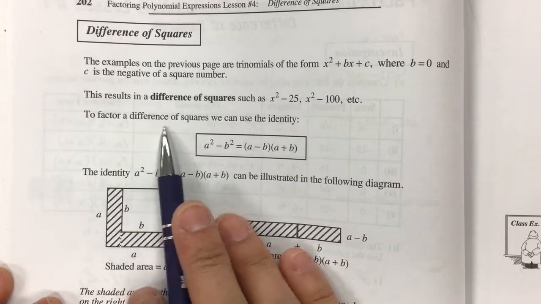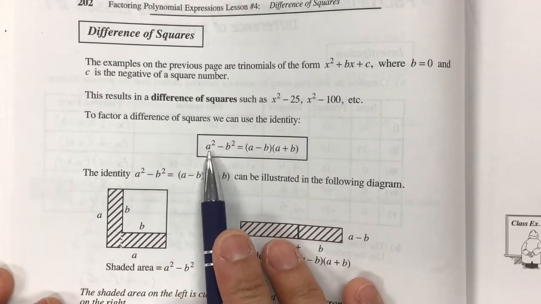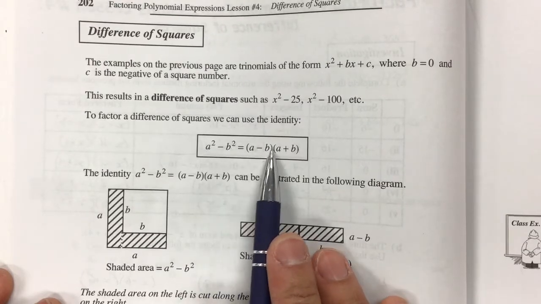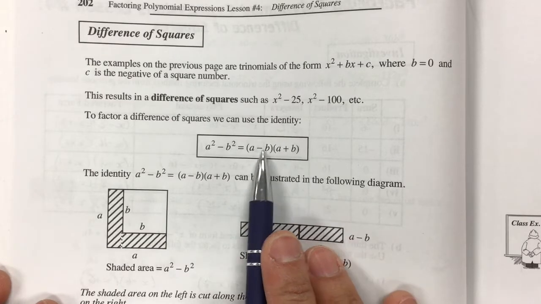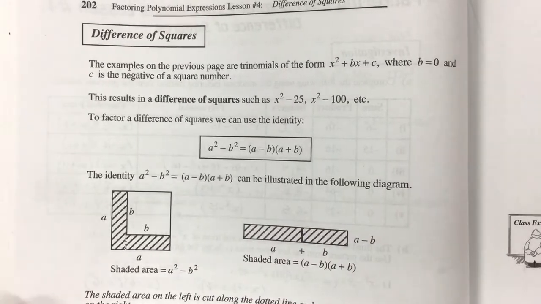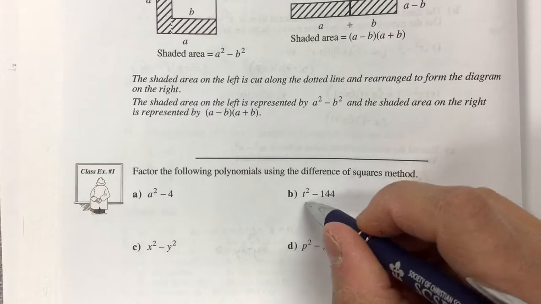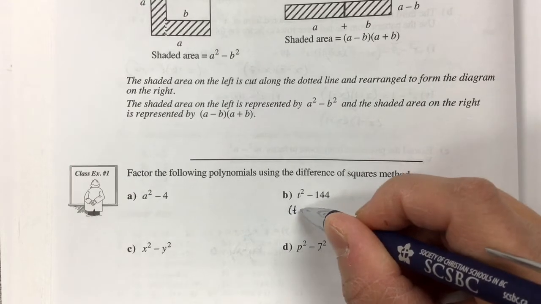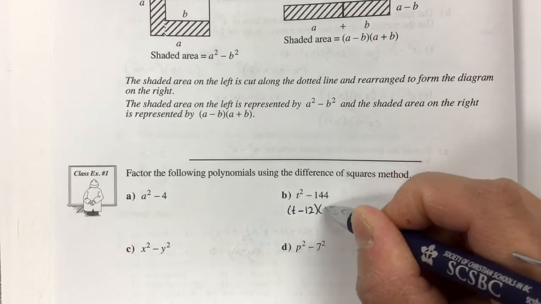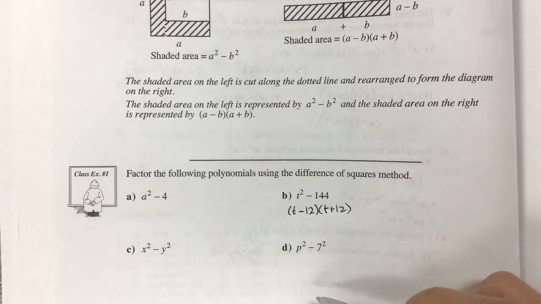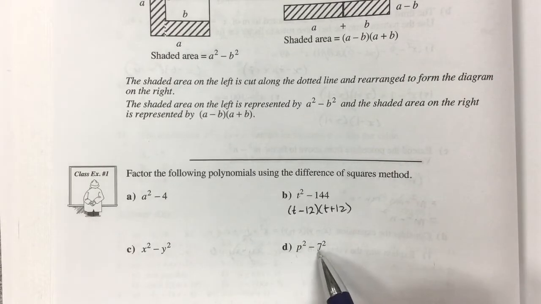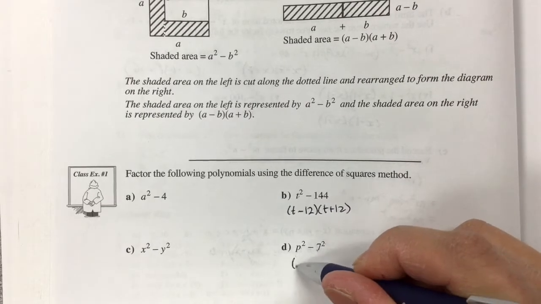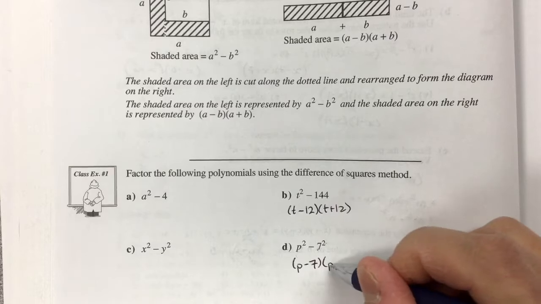So in order to factor differences of squares, you can identify the a and the c value, take their square root, and one will be negative, one will be positive for your b. This one and this one. So the square root of t squared is t, and the square root of 144 is 12. So we would have t minus 12, t plus 12. And then something like this, p squared minus 7 squared, where 7 hasn't been expanded to 49, we would write this as p minus 7, p plus 7.